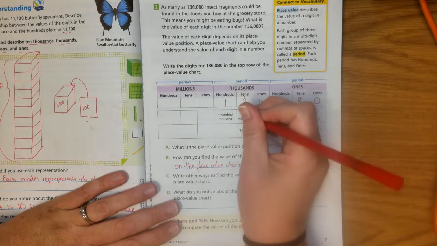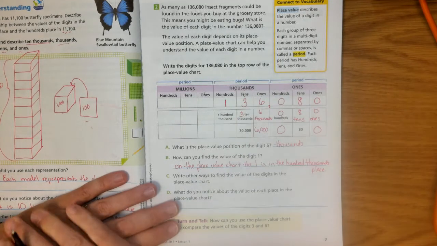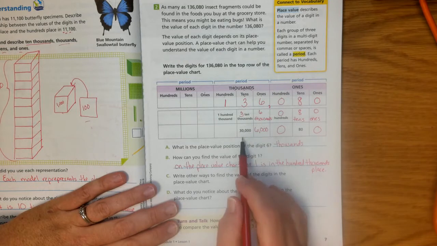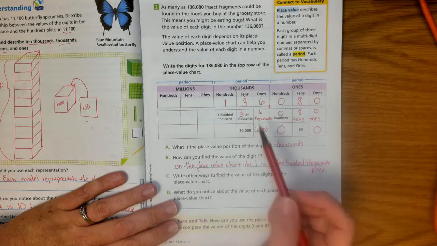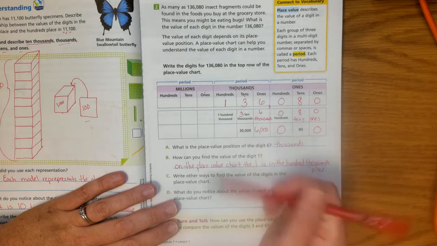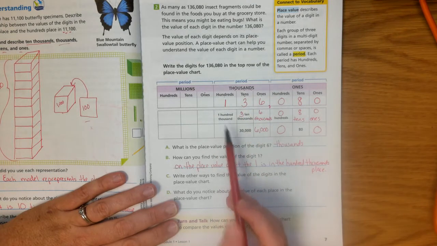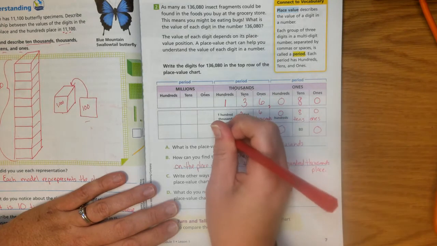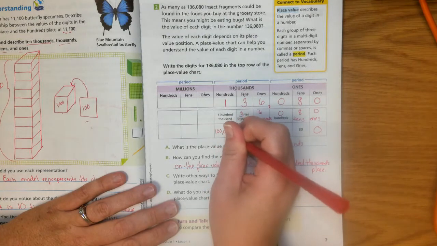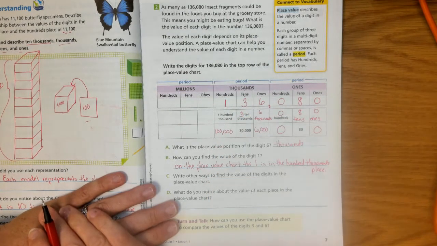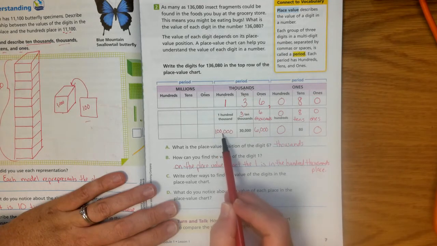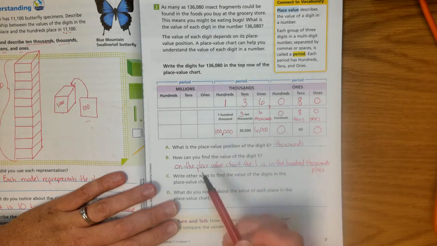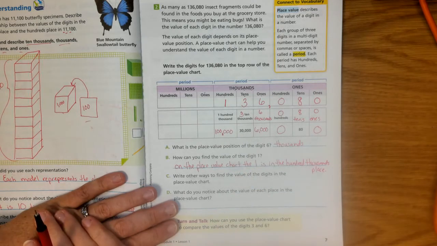So that means I have 3 10,000s. 3 10,000s is worth 30,000. And I have a 1 in the 100,000s place, which tells me I have 100,000. And this is how 100,000 looks. Notice this comma, you would say 1,000, and then the 0, so 100,000.